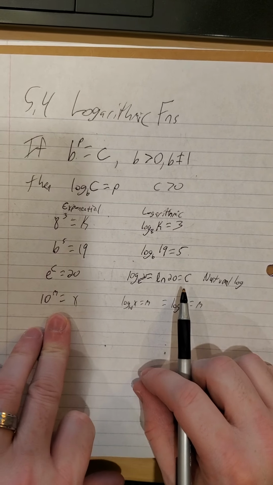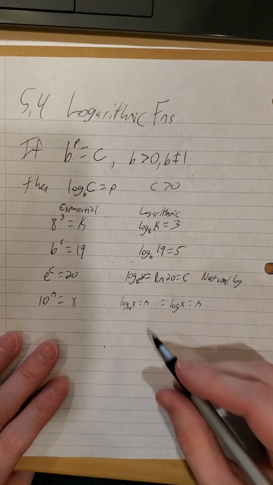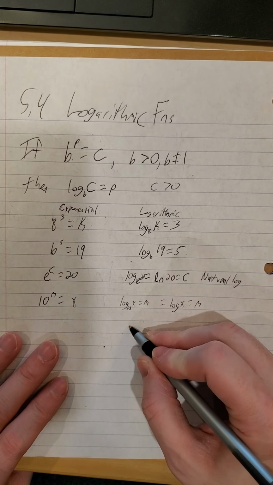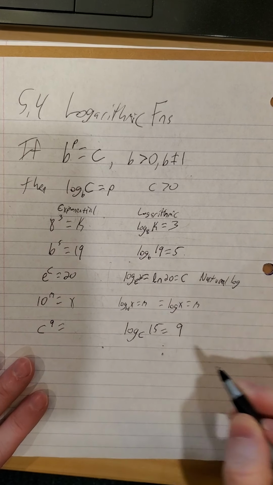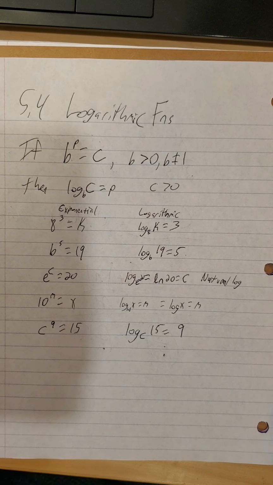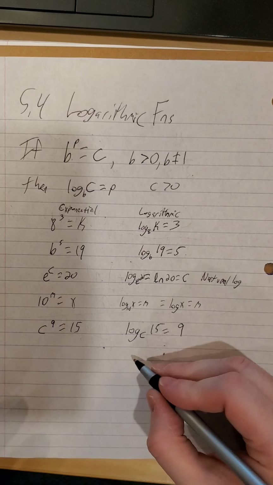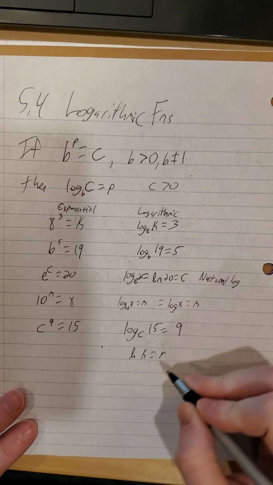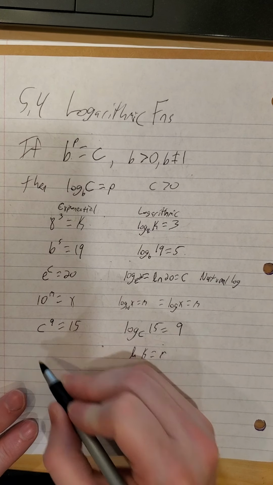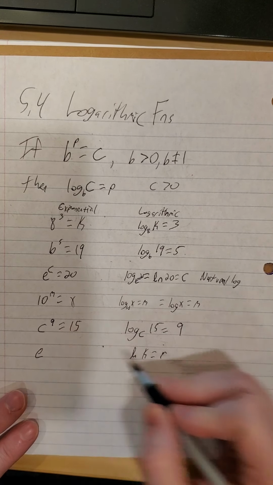And of course, we don't always just start with exponential and go to logarithmic. We will work the other way as well. If we're given log base c of 15 is equal to 9, then an equivalent exponential expression would be c to the 9th power is equal to 15. If we're told natural log of k equals r, then in exponential my base is e, so e to the r is k.